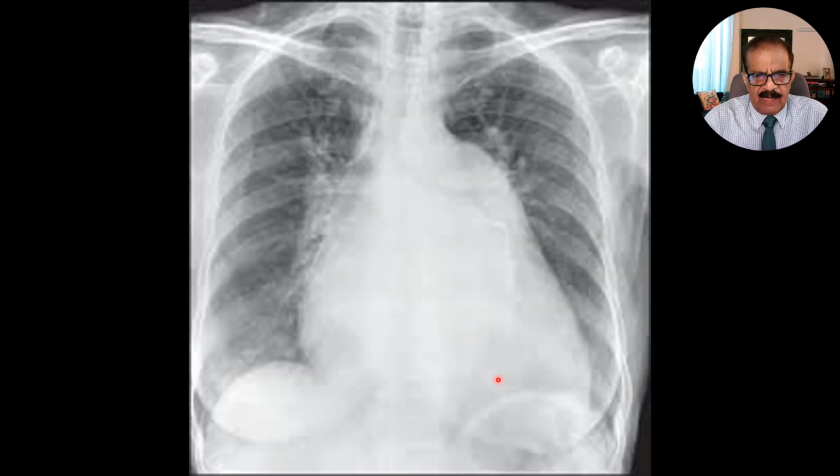The second thing, after size, in this case, if you measure formally, I'm sure you will agree that this is also cardiomegaly, not that much as we saw in the last section, but there is definitely cardiomegaly. And the second thing we want to know about the heart is its silhouette, the shape of the heart. Now, this is not the normal shape, because normally this border should be concave.